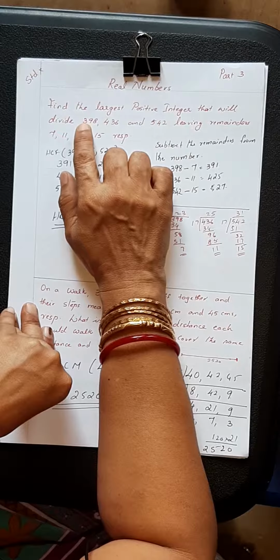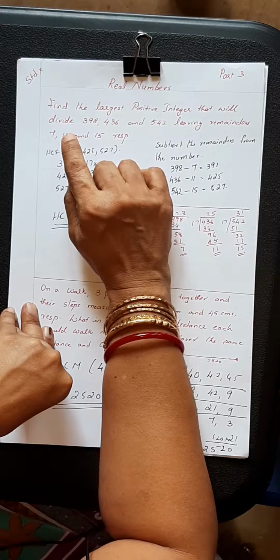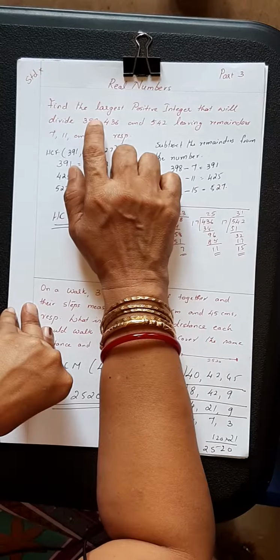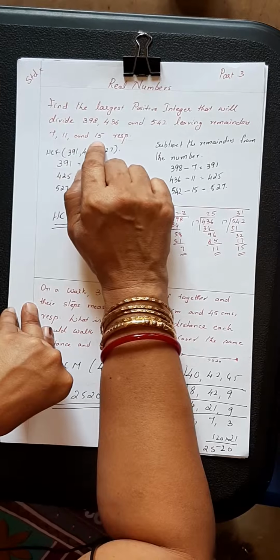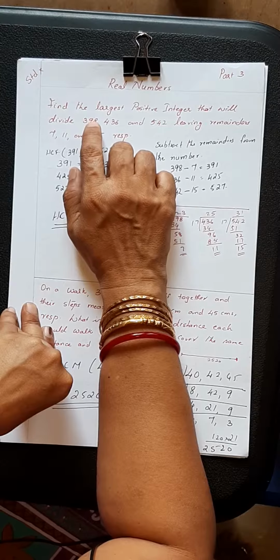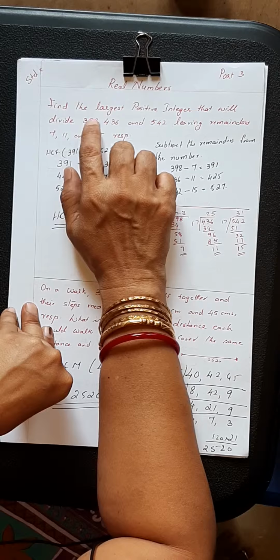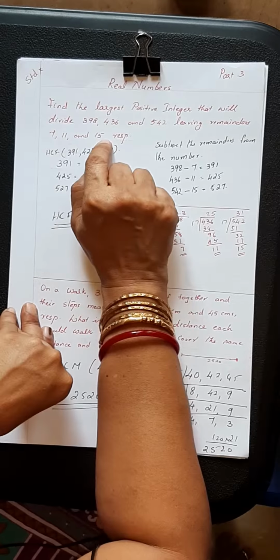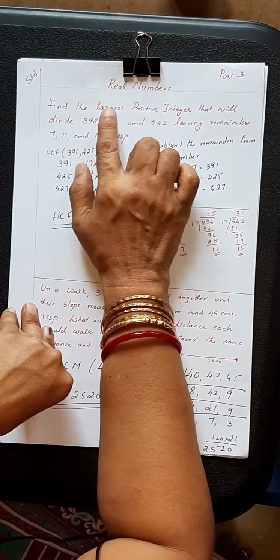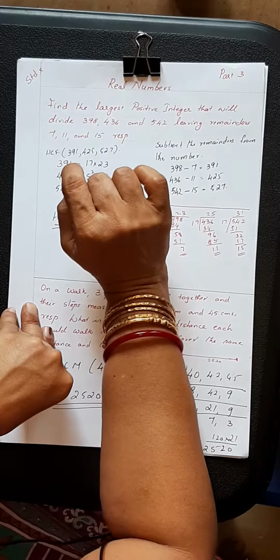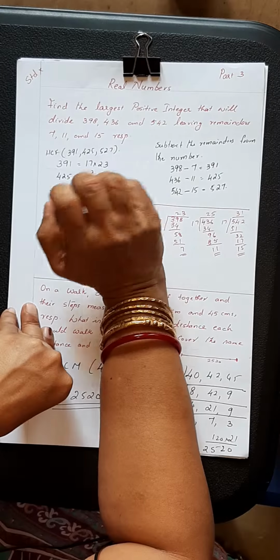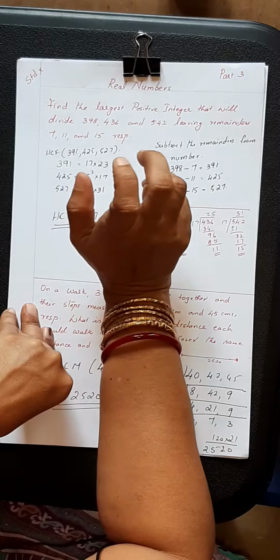So you have to divide these numbers by a number and you will get the remainders like this. When you get a remainder like this, the number by which you divide these numbers should be a smaller number, then only you will get a remainder. So that is what we are going to find. So, a smaller number. Now coming to factor and multiple, factors are always smaller numbers.